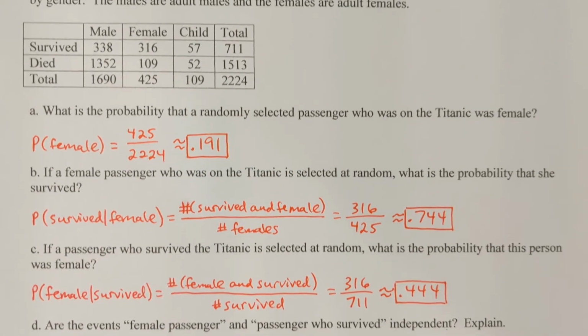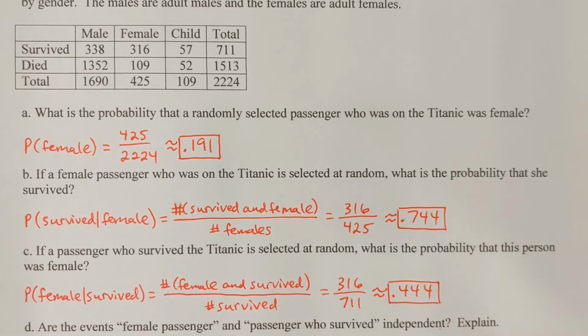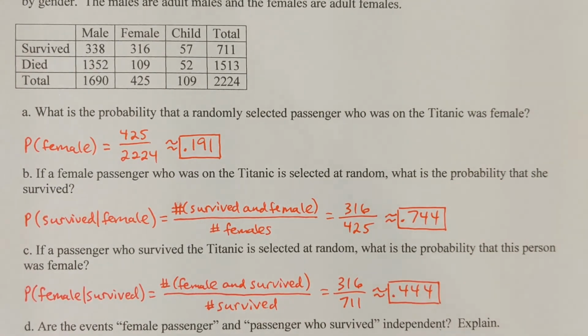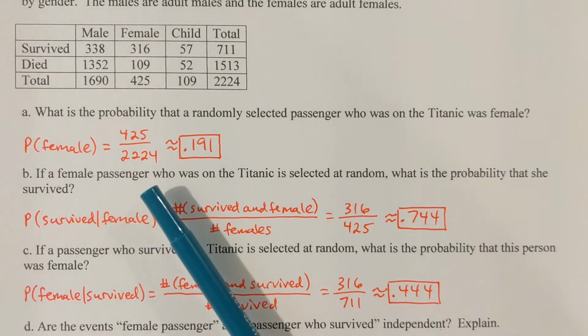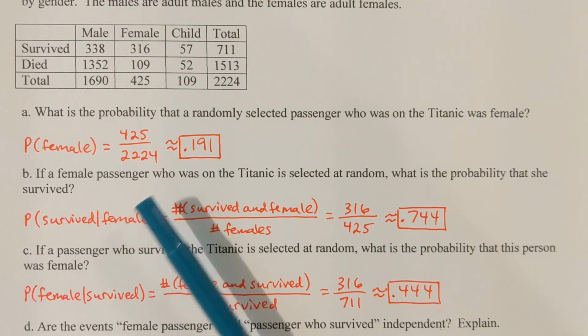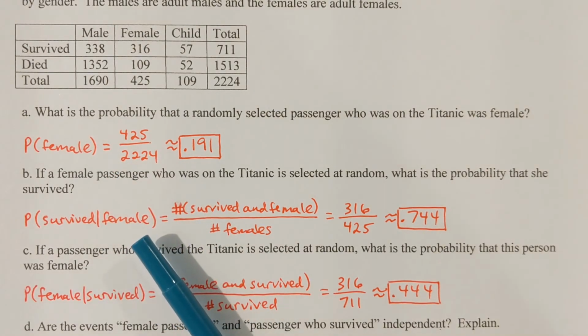Part B, if a female passenger who was on the Titanic is selected at random, what is the probability that she survived? Okay, now they're not saying the word given in the wording here. However, we would still want to recognize that we have a conditional probability. We're not working with all those that were aboard the Titanic. We're only working with the female passengers. So if we're given that group, what is the probability that we select a person that survived?